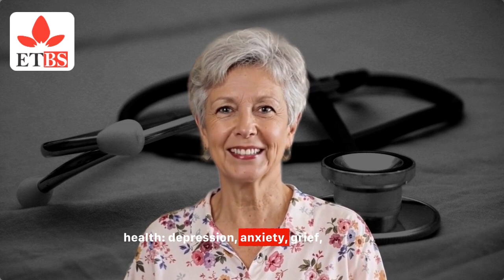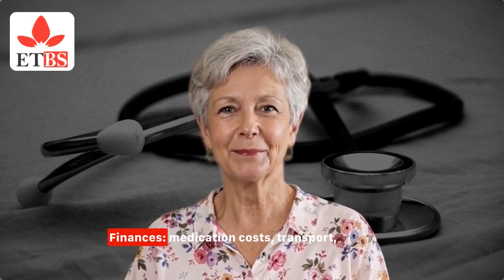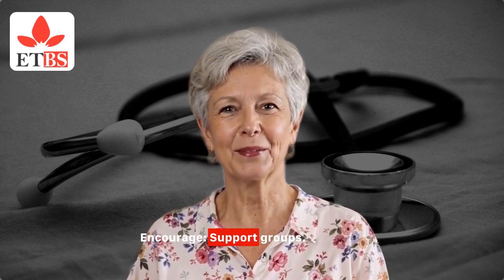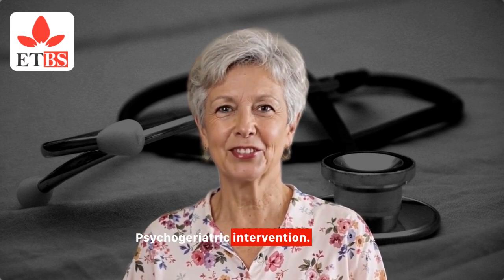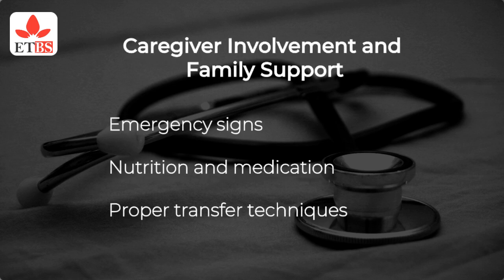Psychosocial and palliative dimensions. Chronic illness effects: mental health, depression, anxiety, grief, demoralization; social connections, isolation, stigma; caregiver fatigue; finances, medication costs, transport, loss of income. Encourage support groups, spiritual counseling, psycho-geriatric intervention, advanced care planning, and early integration of palliative care for terminal or unmanageable illness. Caregiver involvement and family support: educating family caregivers about symptom monitoring, emergency signs, nutrition and medication, proper transfer techniques.